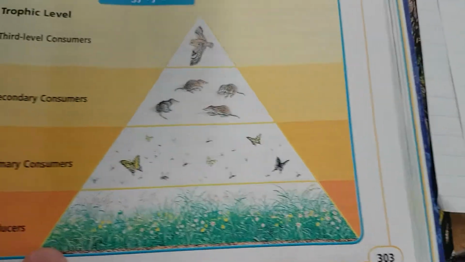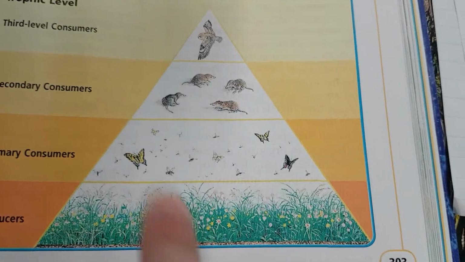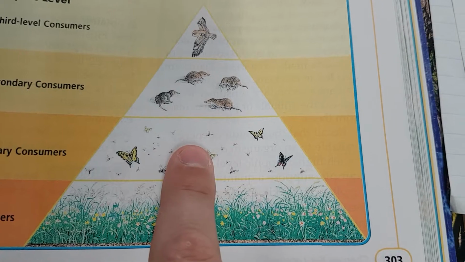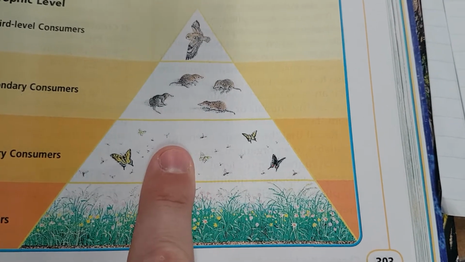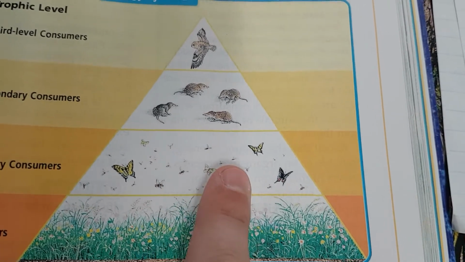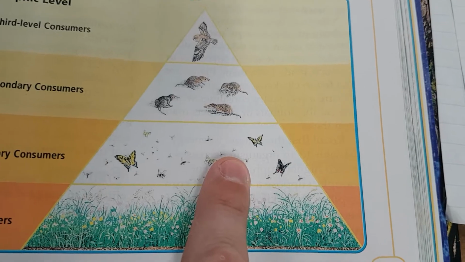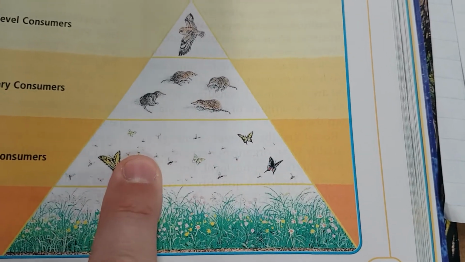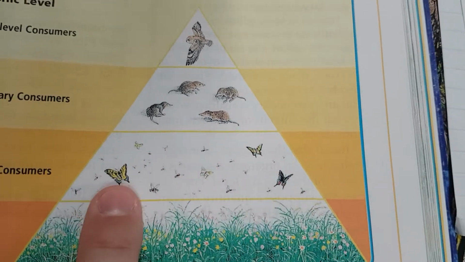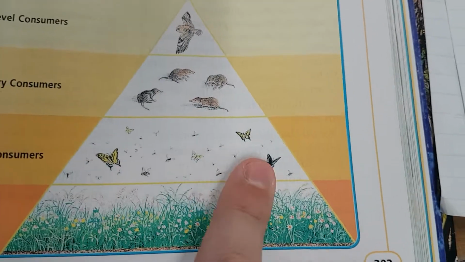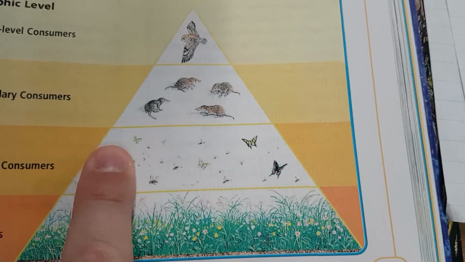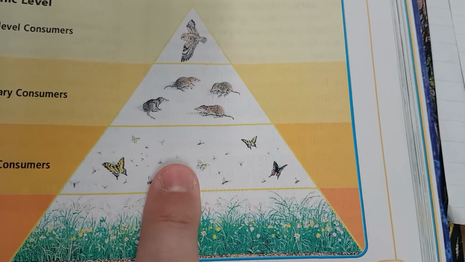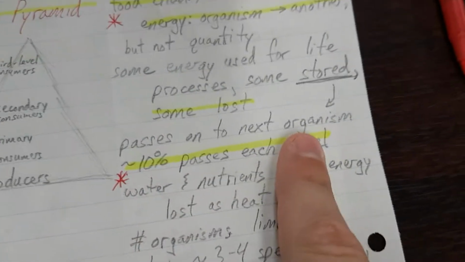So, think of these butterflies and insects that are eating the plants. Some of their energy is used to grow and fly and reproduce. Some of their energy is lost to heat from being warm-bodied or from flying around and moving. But anything that they store in their body, anything that is their cells or the sugars or any of the stuff that makes up their body, when they get eaten, that was the stored stuff. That's what passes on to the next organism.